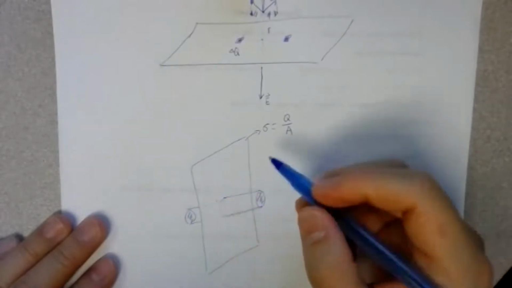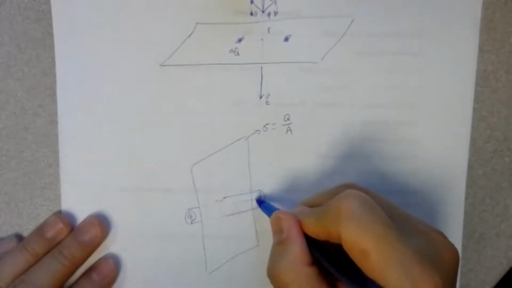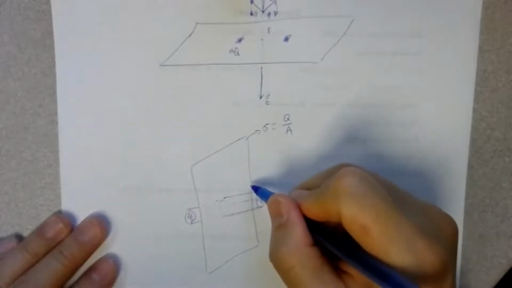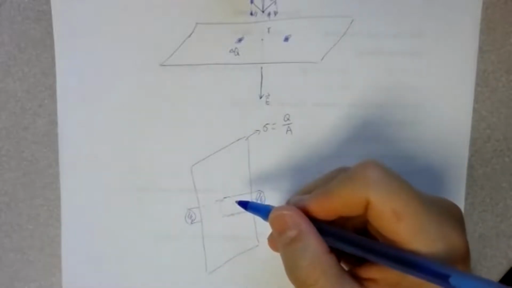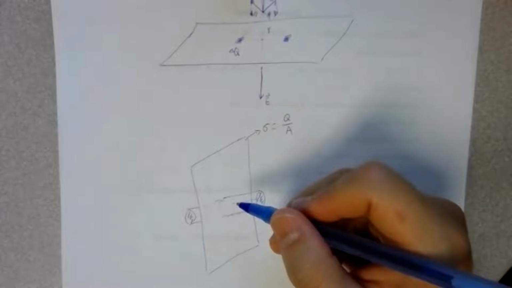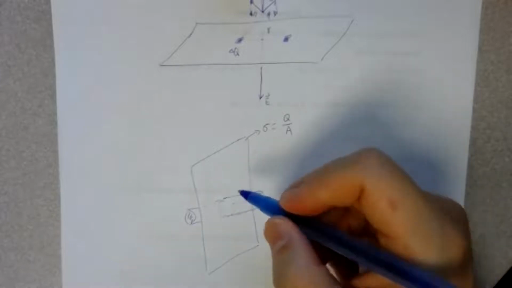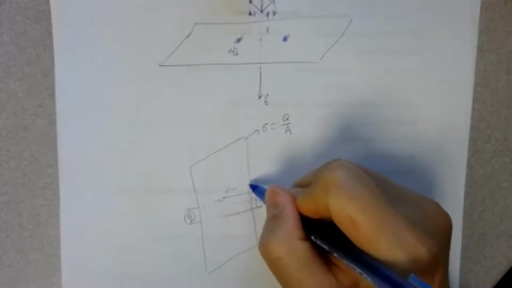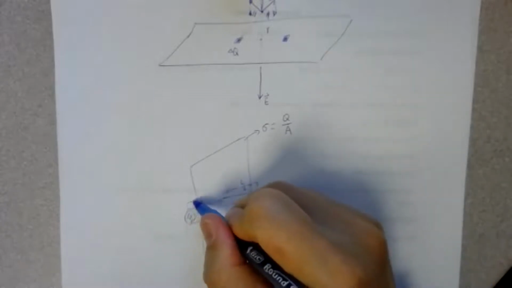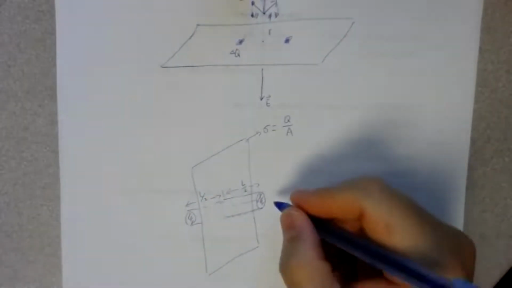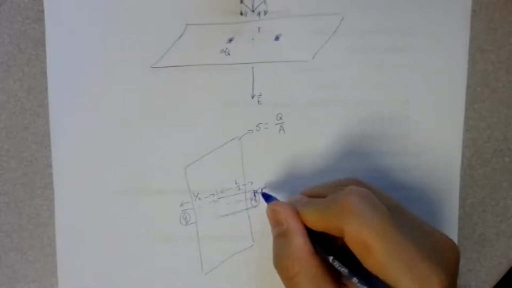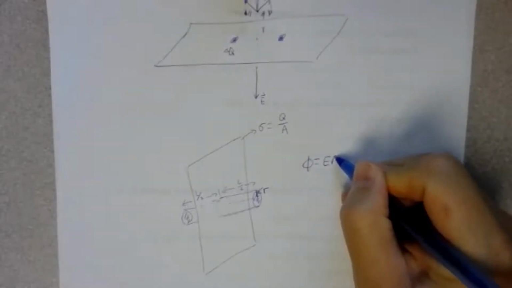So let's say this is distance L, or rather, let's call it half L. And on the other side, you also have half L for the length, and the radius of the base is R. So we can calculate flux again by using E times A cosine theta.